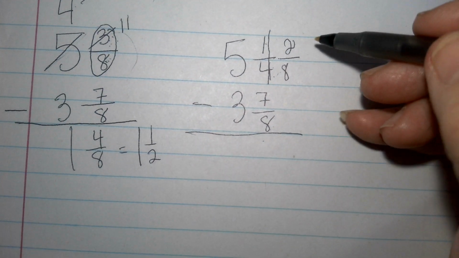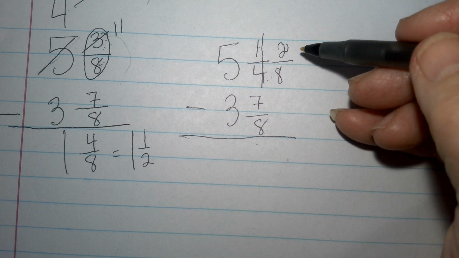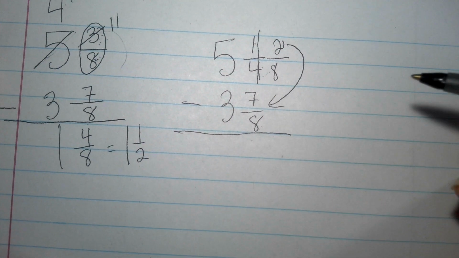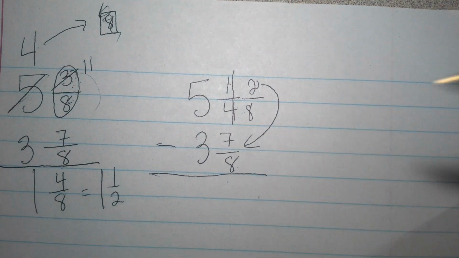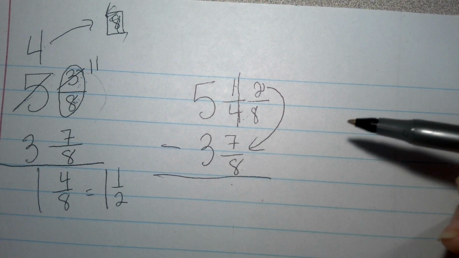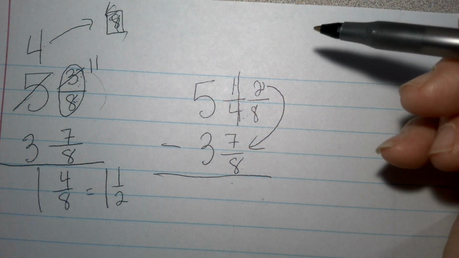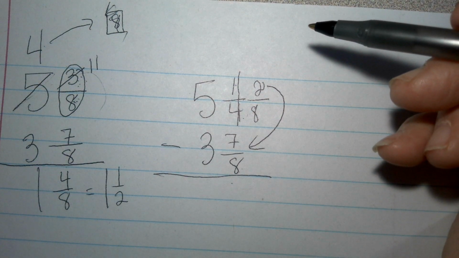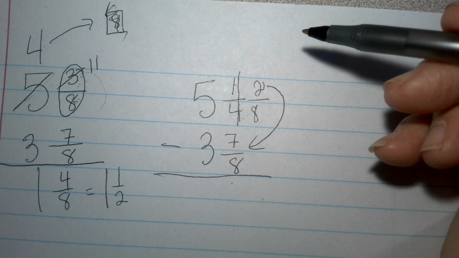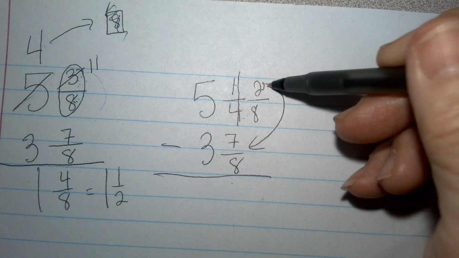So on this one then, again, so make sure you're listening because this relates to yesterday. Can I take 2 minus 7? No. So, Mateo, help me out. What do I need to do? I need more cookies up here.